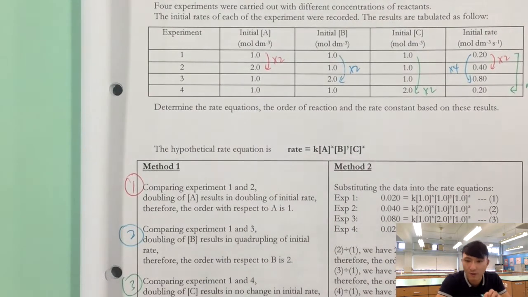Sometimes it could be 1.5 times, sometimes it could be 0.75 times. So it will be a little bit difficult to simply look at it and write down the deduction. Sometimes calculation is more reliable.